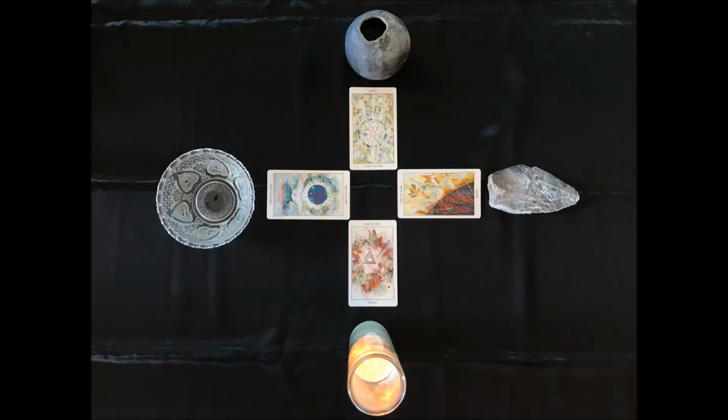So in the 1 of fire, we're going to have a starting point in spiritual energy, in the spirit of it. Okay, what is spiritual energy?